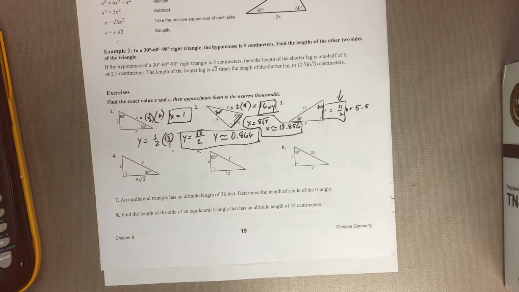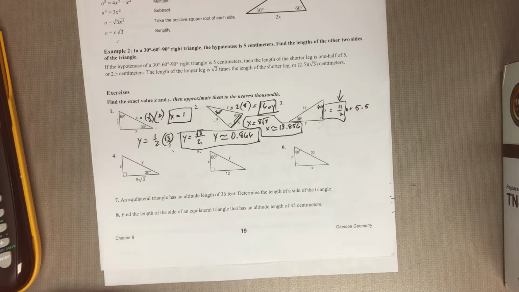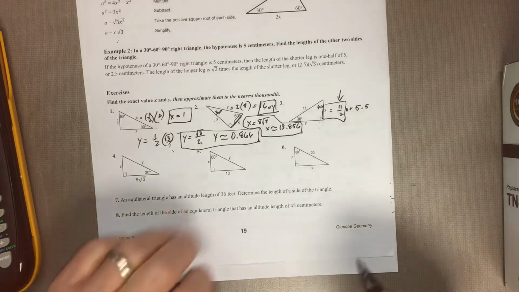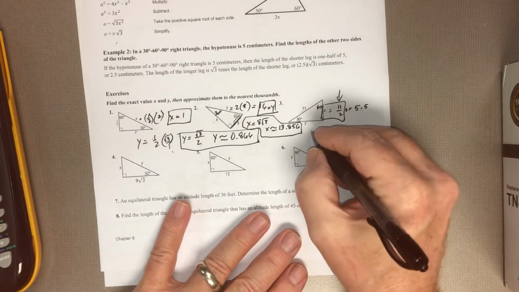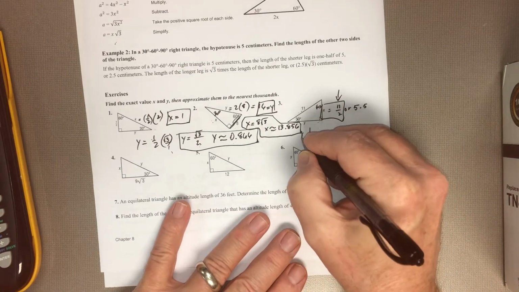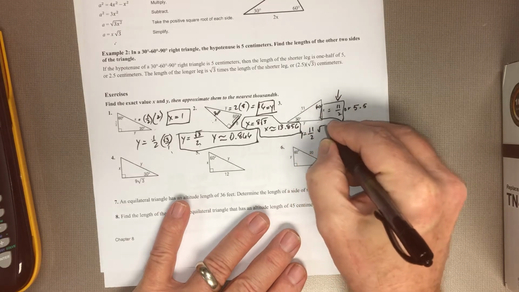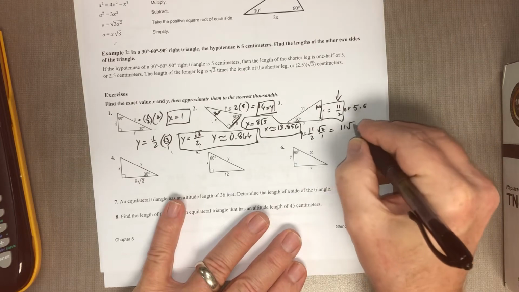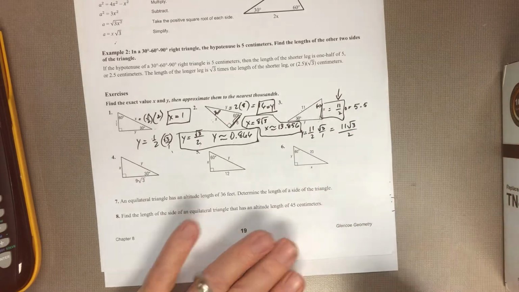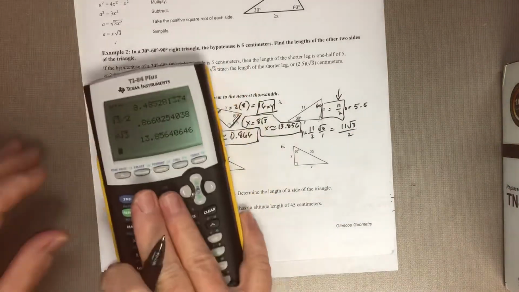All right. Now, once you know x, you need to take x and multiply it by the square root of 3 to get this long leg. So y would be equal to 11 halves times the square root of 3, which would be 11 times the square root of 3 divided by 2. So that would be y.